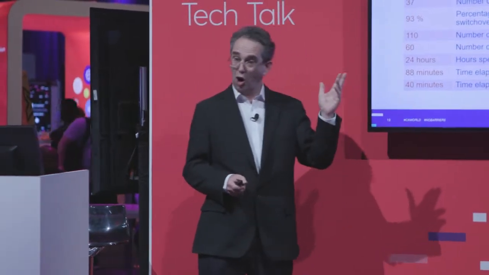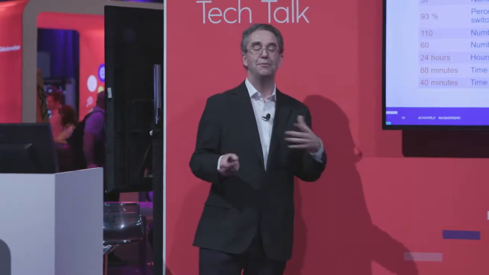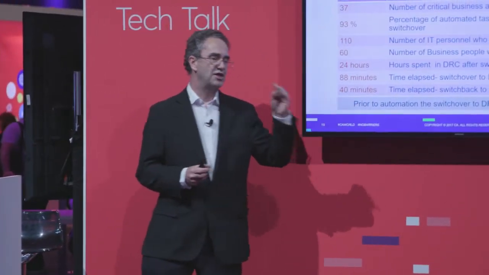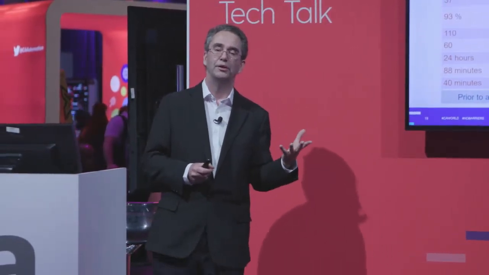It used to take them many, many hours prior to that. Importantly, for them, it took 40 minutes to come back. There are actually fewer things you need to do because of the problems going on. Prior to automation, their switch over used to take around 6 hours. So they're pretty efficient in what they were doing, but it wasn't good enough for the business.